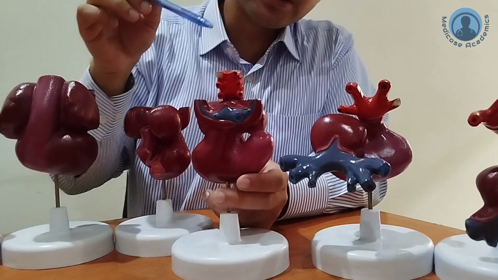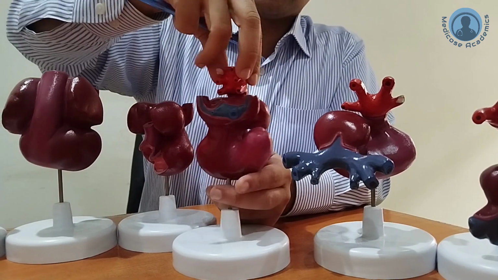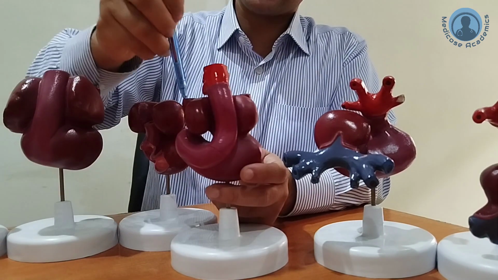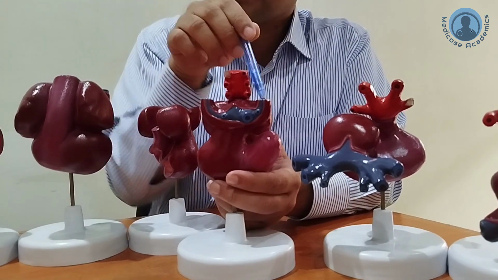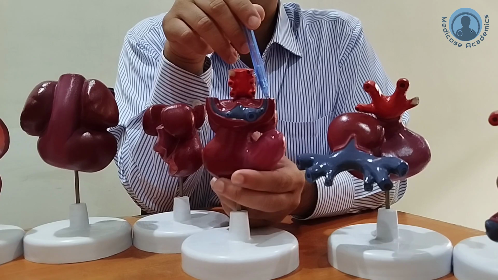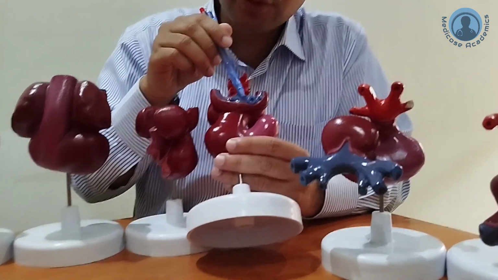Now, as you can see from the back, this is the right side. In the anatomical position, this is the right side. On the right side, you can see the cardinal vein that is going to form the superior vena cava. And then there is the right vitelline vein.